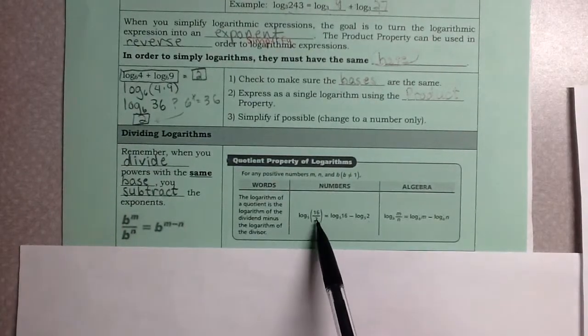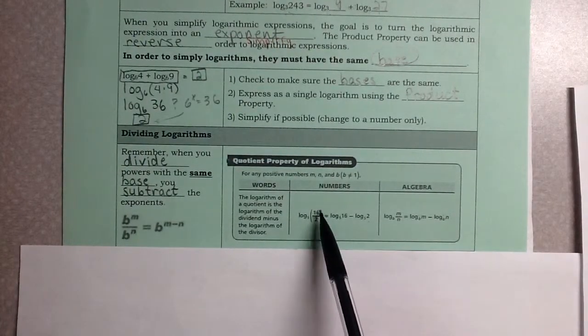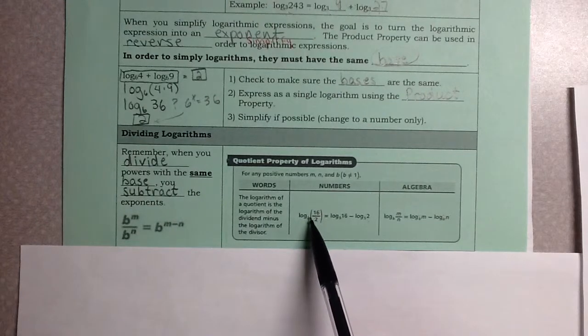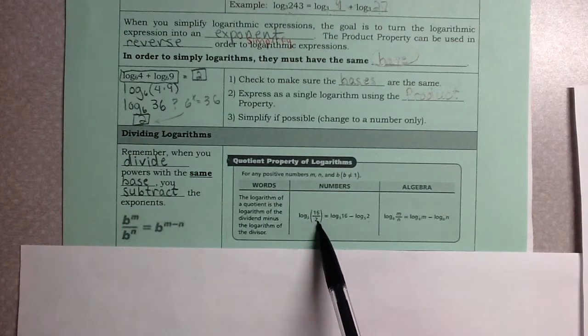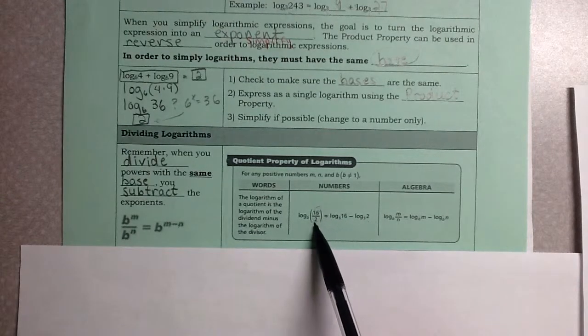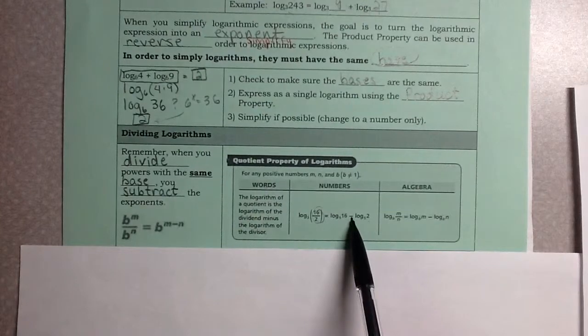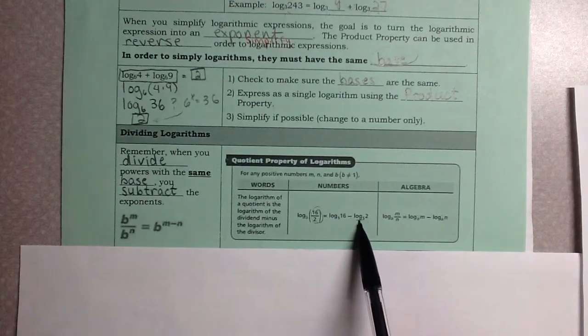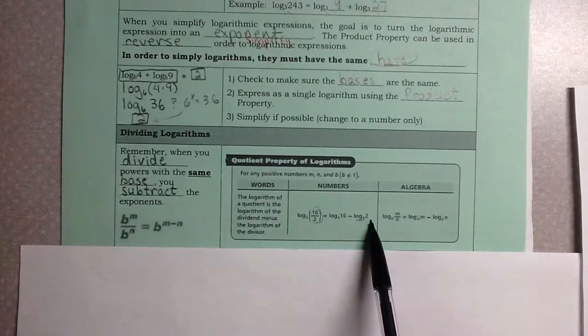When you have a logarithm, this is base 5, and we have 16 divided by 2, I can split that up into two logarithms, and I can say log base 5 of 16. Because it's division, I'm going to put a subtraction sign in between the logarithms, and then I have to write the log base 5 again of 2.